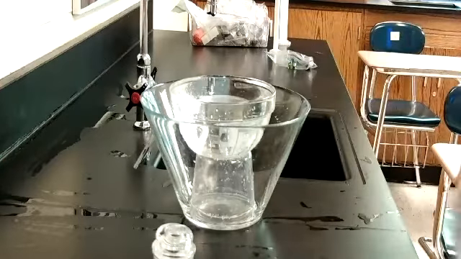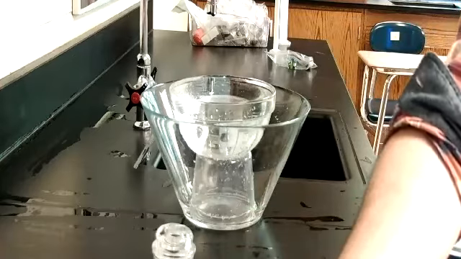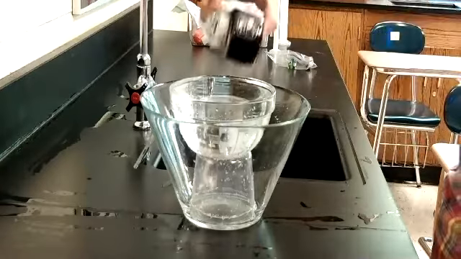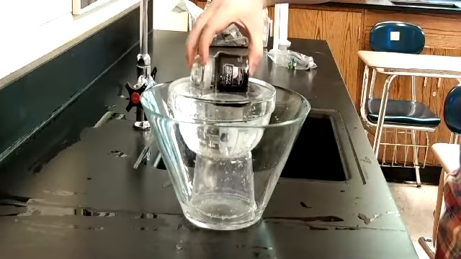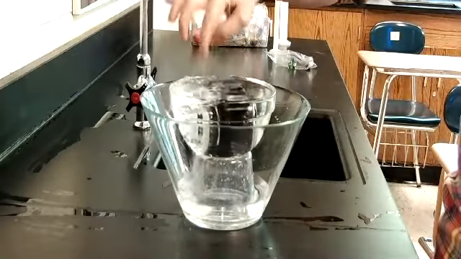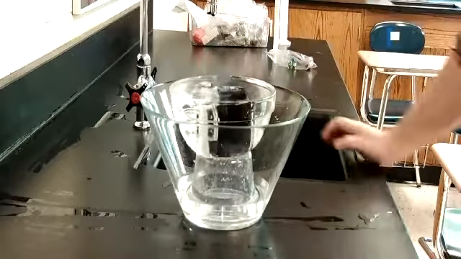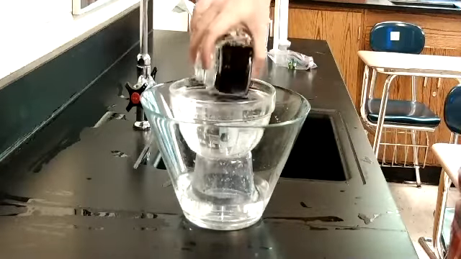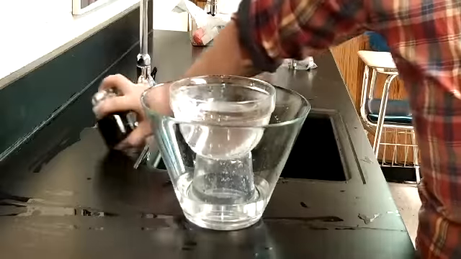And now it's time to displace. Remember, as soon as I put this in, the water is going to come pouring out. So once I've done that, I'm going to want to take my candle out, set it off to the side.